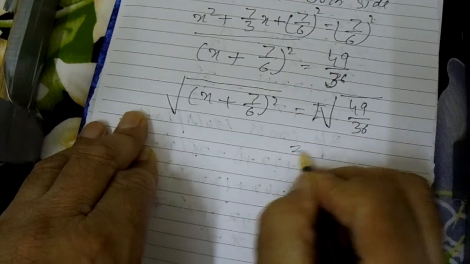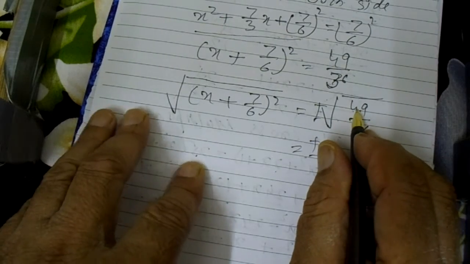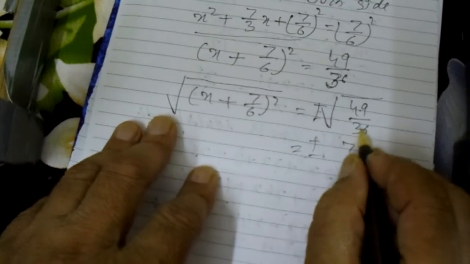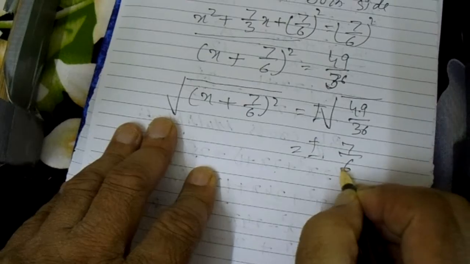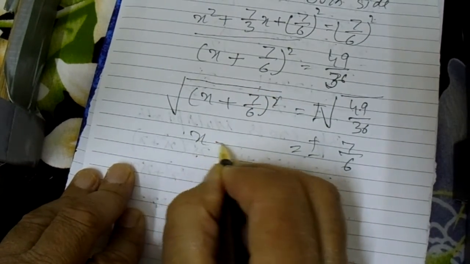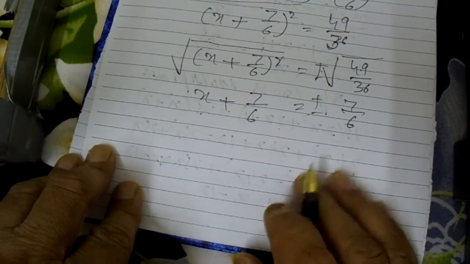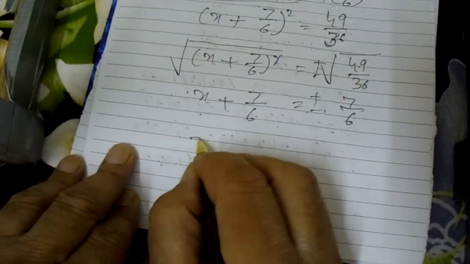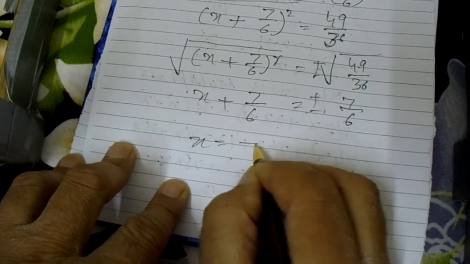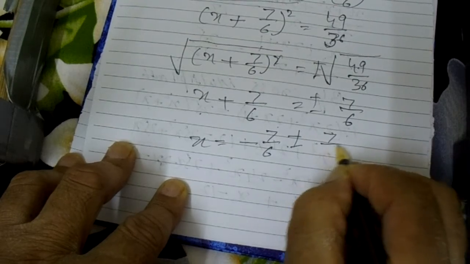The root of 49 is 7, the root of 36 is 6. The square and the root cancel, so on the left side we have only x plus 7 by 6. Now 7 by 6 will go on the right side, so x is equal to minus 7 by 6 plus minus 7 by 6.